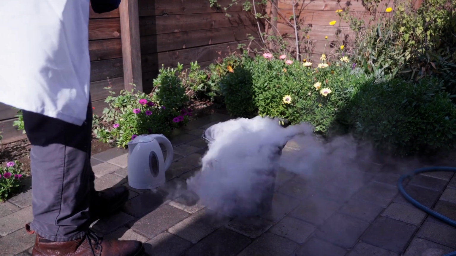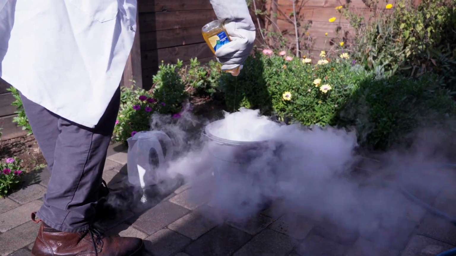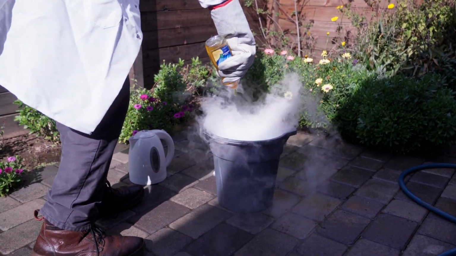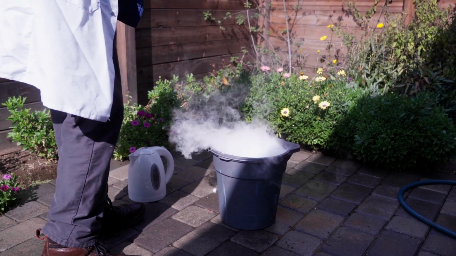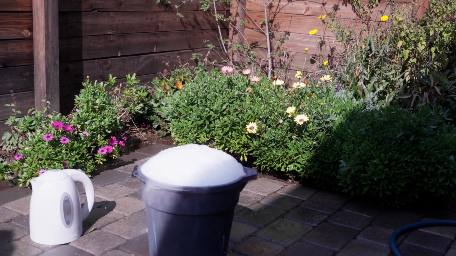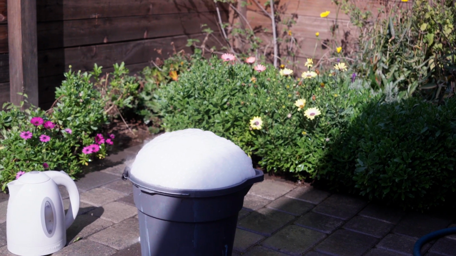Let's see what happens when we add some soap. As you can see, the bubbles are being produced even faster.